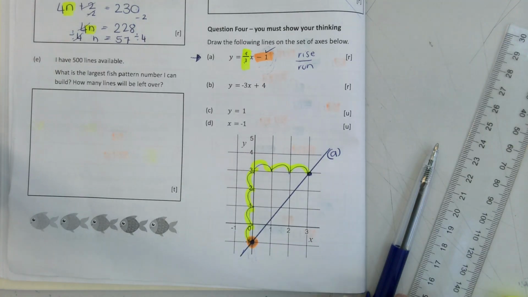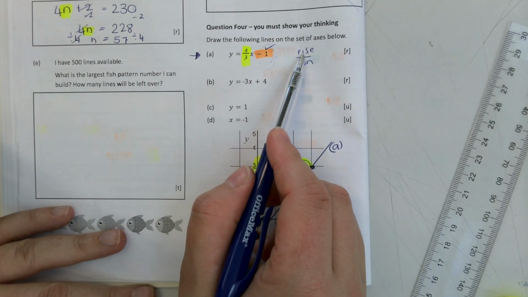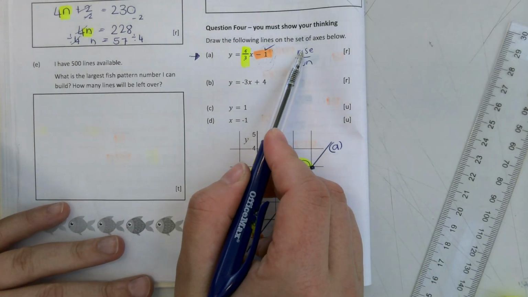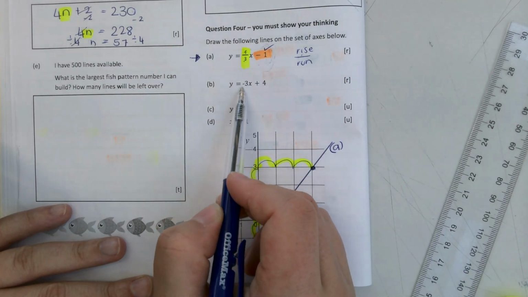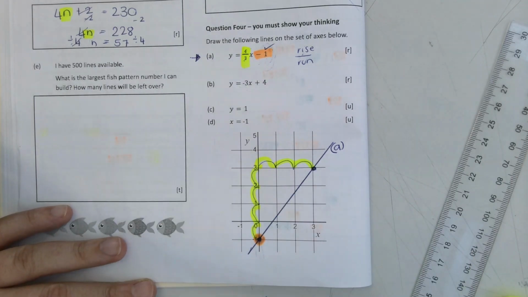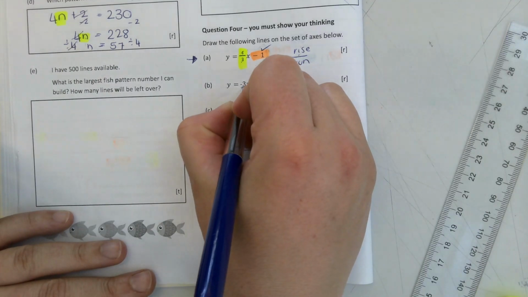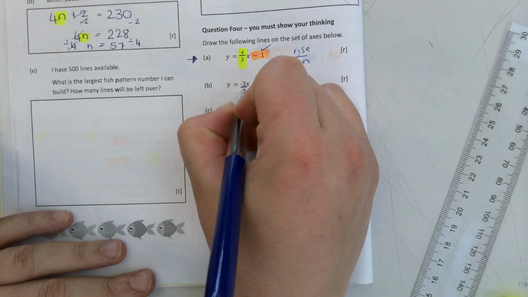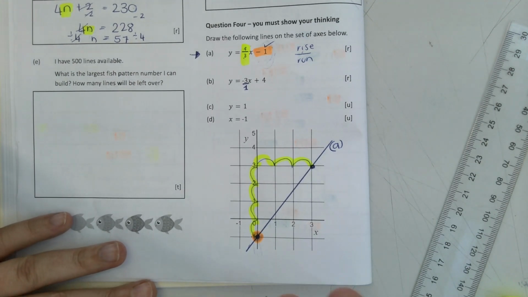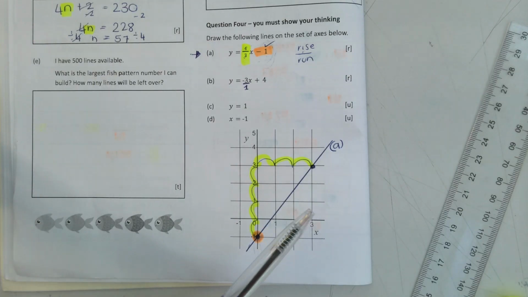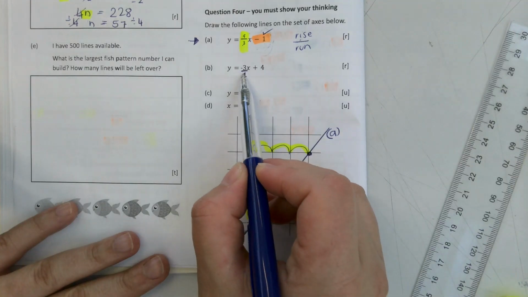Okay, next one. Y equals minus 3x plus 4. Now we know my rise over run is my gradient, and you'll notice this isn't a fraction. But our knowledge about minus 3, or any number, like 2, 7, 10, it's all over 1. It always is. We just don't write it like that because mathematicians are lazy sometimes, and that's okay. Okay? So, if we have a look at this, that's my rise, and that's my run.